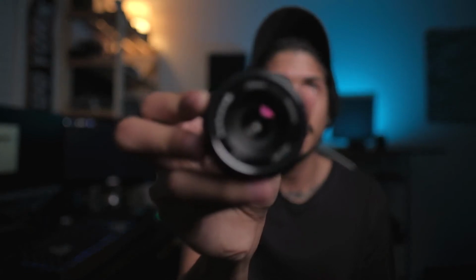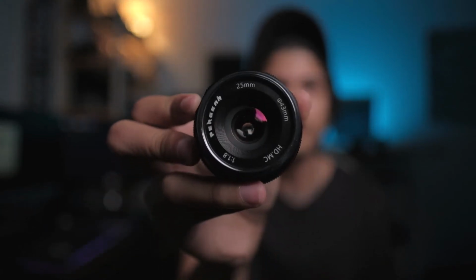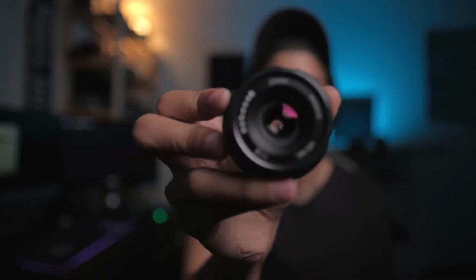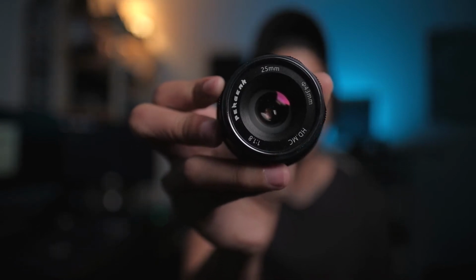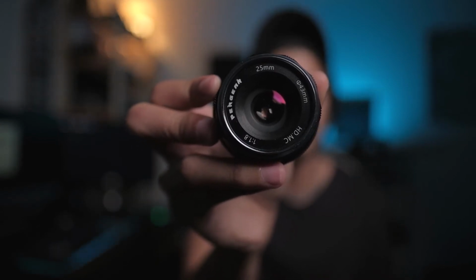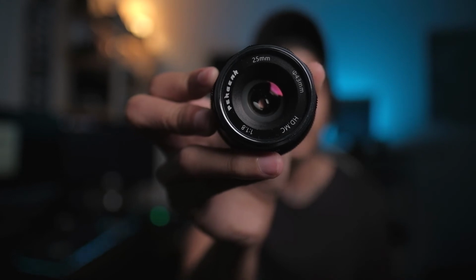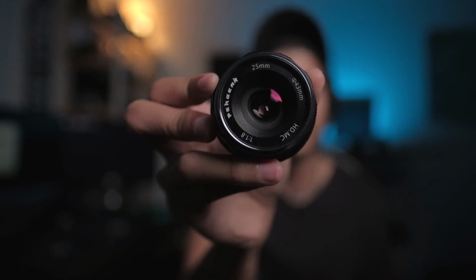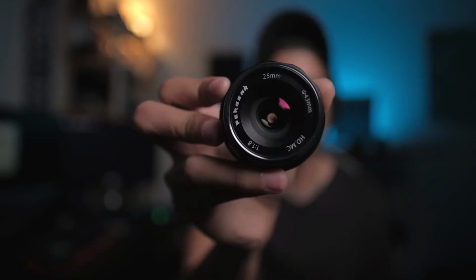Usually you're going to have a range on your lenses, and if you don't know where to find this information, it's actually on all lenses on the front. Let me see if the camera will focus here so you guys can see that. It's trying to focus on my face, but there you go. You see, there are some details in the front of the lens that'll tell you 25 millimeters, 1.8 on this lens, and your filter size.